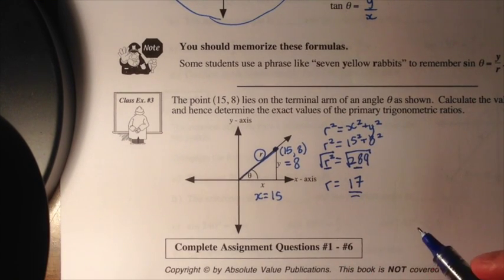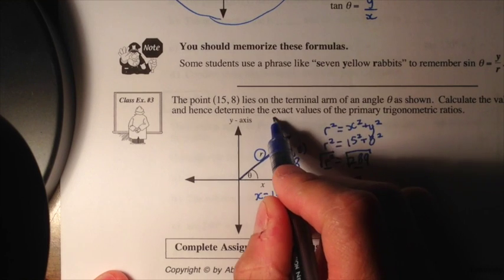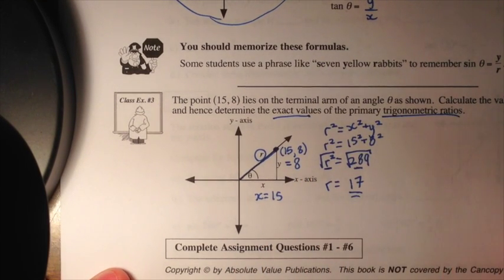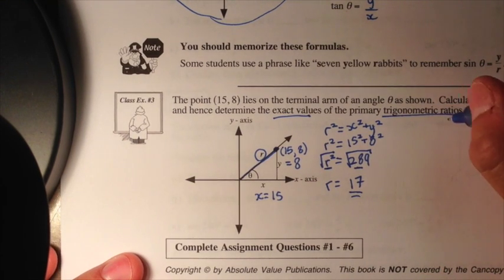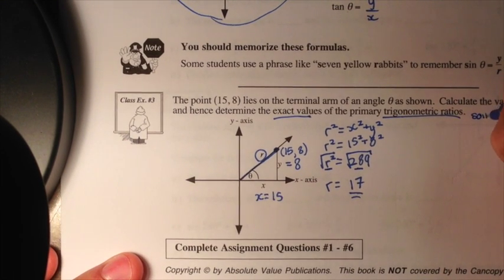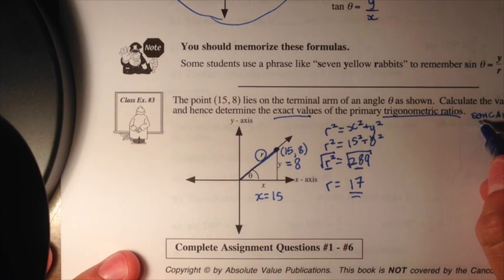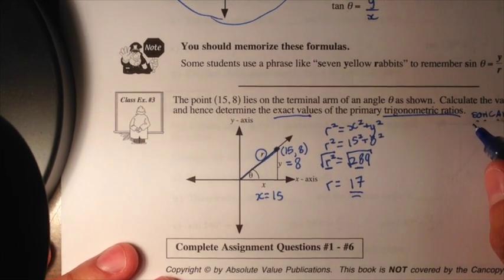Now I can begin to find out what my exact trig ratios are going to be. I need to find my exact values of my primary trig ratios. So recall that for our trig ratios, we need to use our mnemonic SOHCAHTOA, and instead of all of our opposite and hypotenuse language, we're going to be using the language of x, y, and r. And so I need to think about what sine theta is equal to.